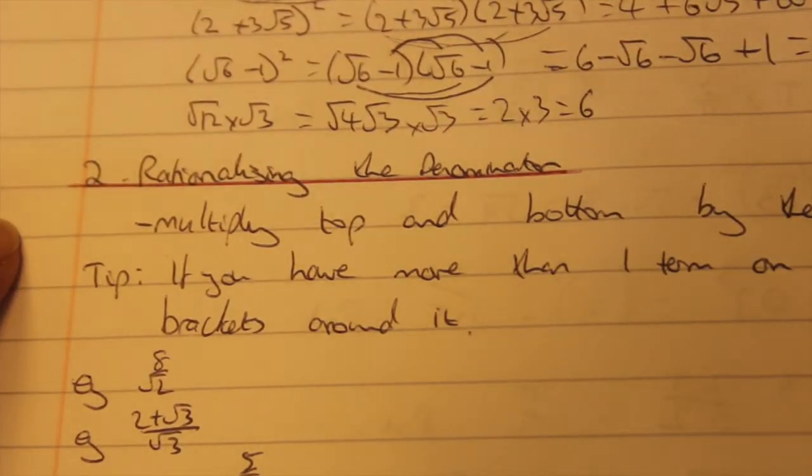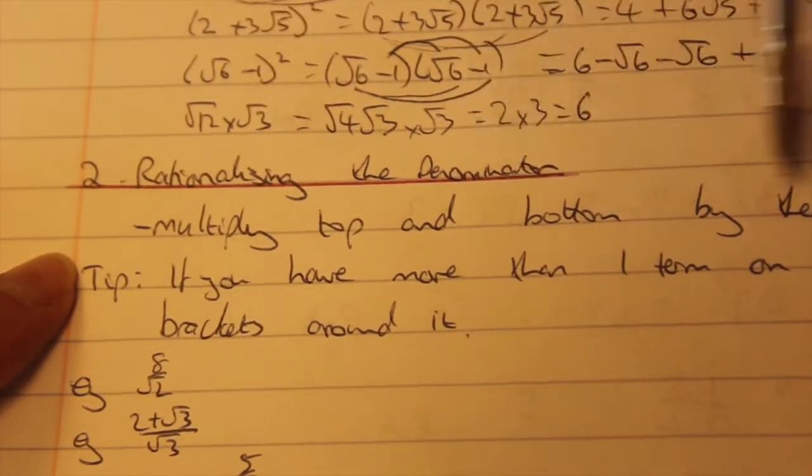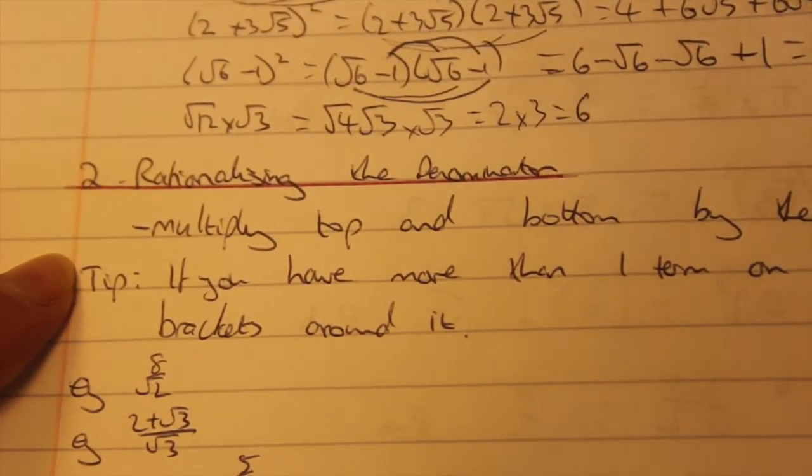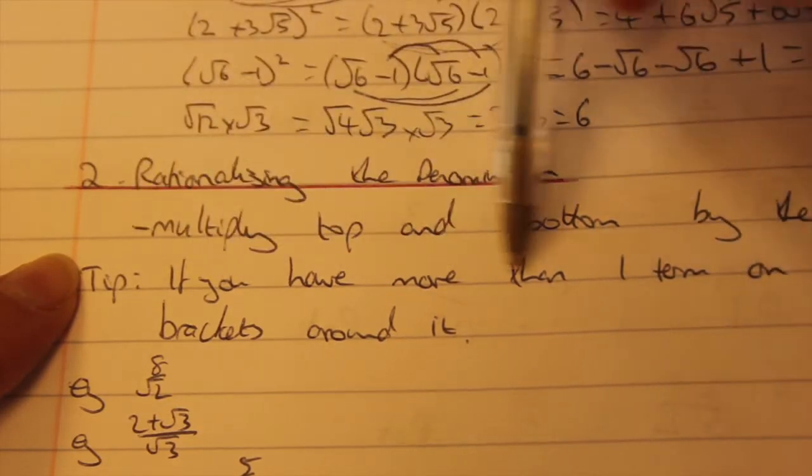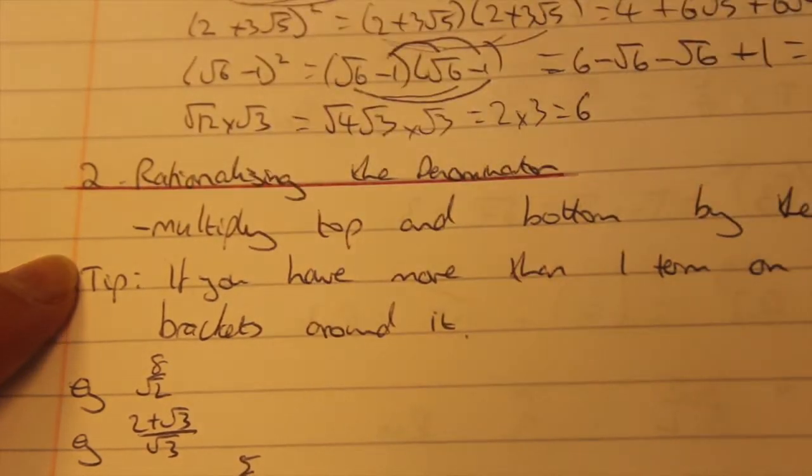Now the next wee section here in Surds is rationalising the denominator. Basically, you multiply top and bottom by the bottom surd. I've got a wee tip here. If you have more than one term on the top, put brackets around it.